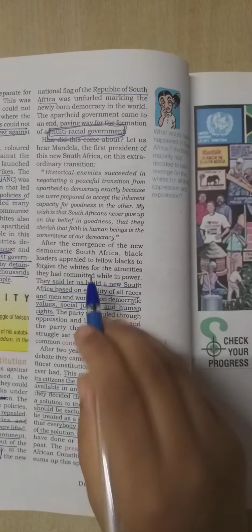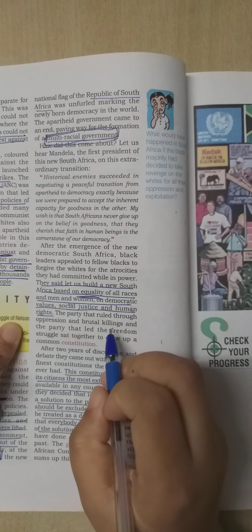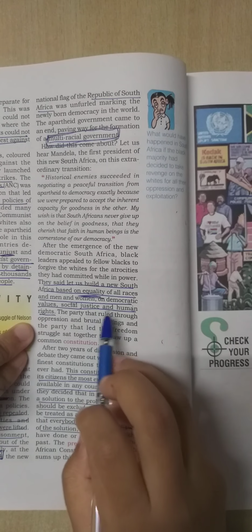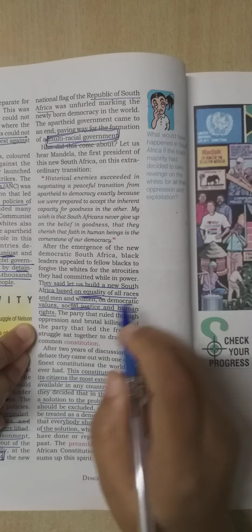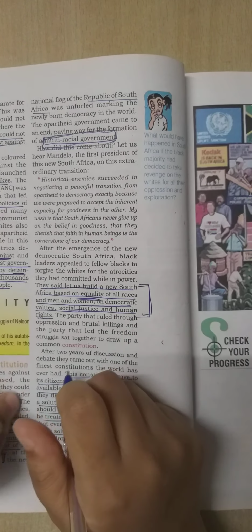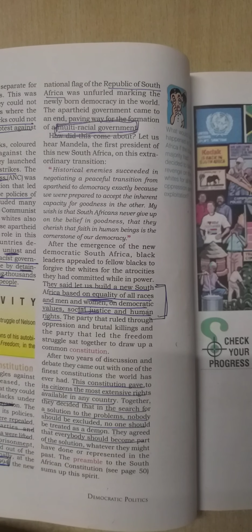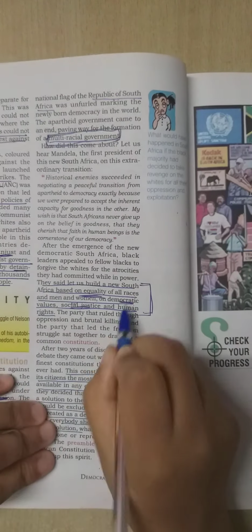So they are saying, let's build a new South Africa on the values of equality of all races, men and women, on democratic values, social justice, and human rights. So this is very important. Even after going through so much, they want the new South Africa to have values of equality, social justice, democratic rights, and human rights.